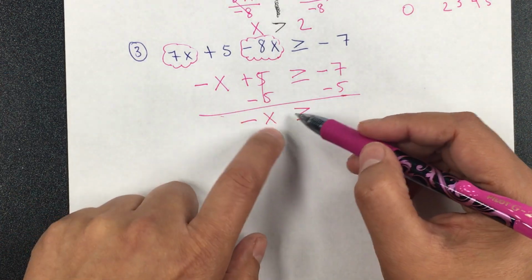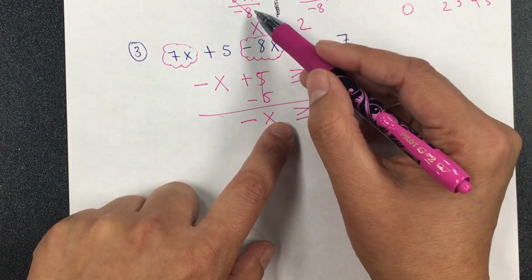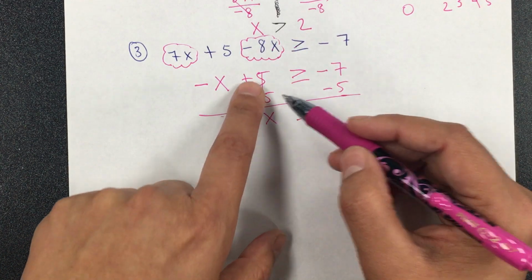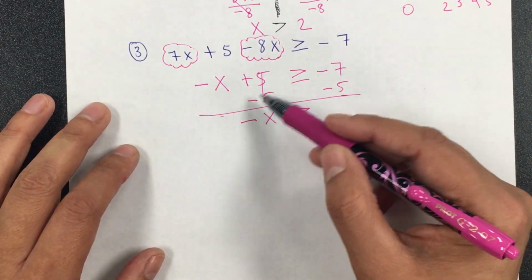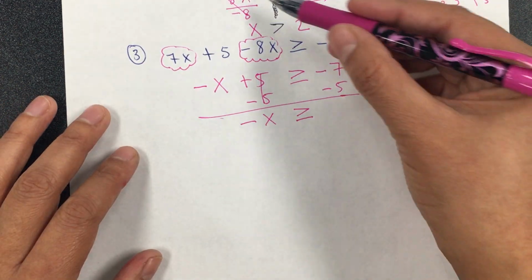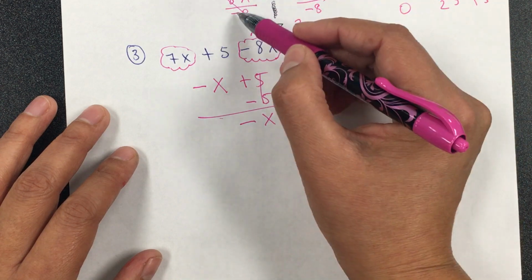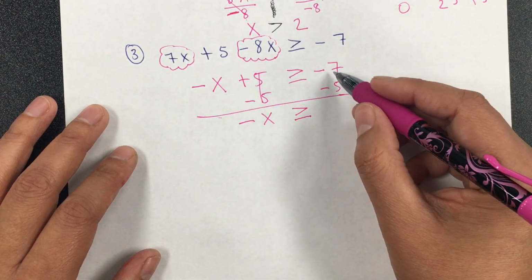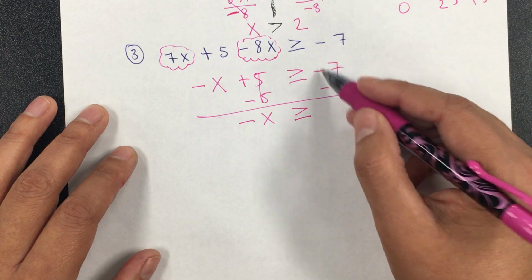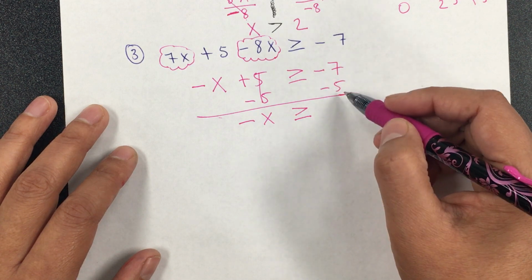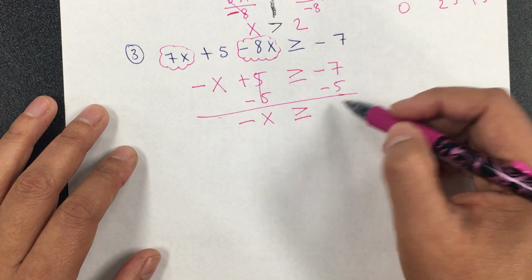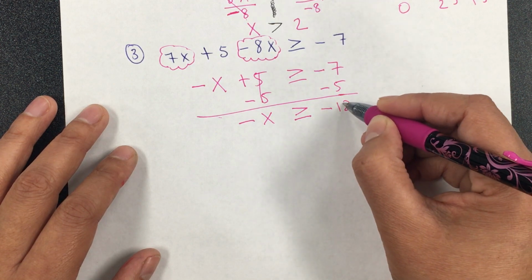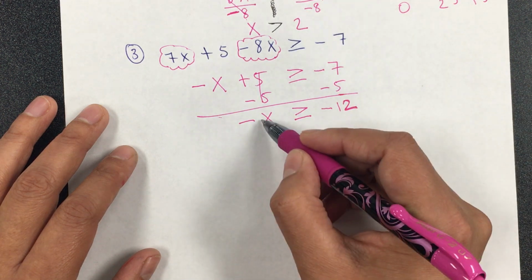So when do we switch the symbol? Only in multiplication and division of a negative, okay? Not in subtraction, because some people get confused with this. Only in multiplication and division, and if there is a negative sign in there. Okay, so now negative 7 minus 5. Again, this is two negatives, so we have negative 12. Okay, it's addition of negatives.